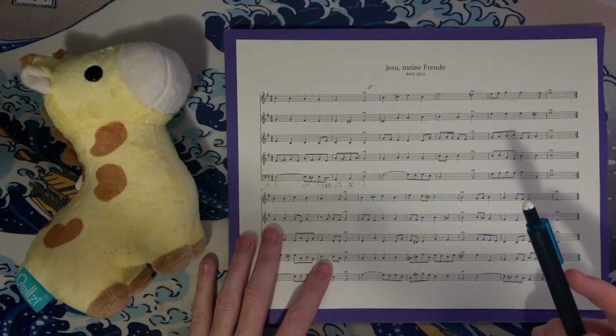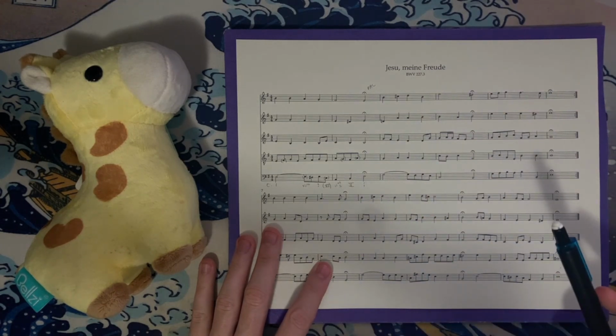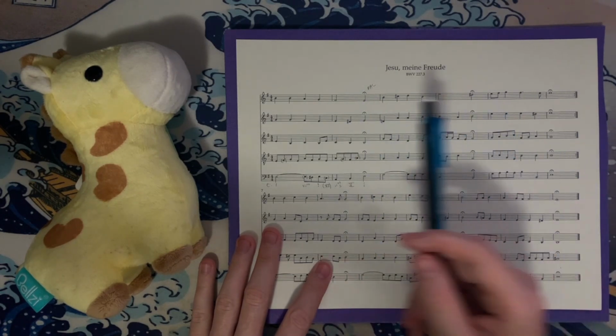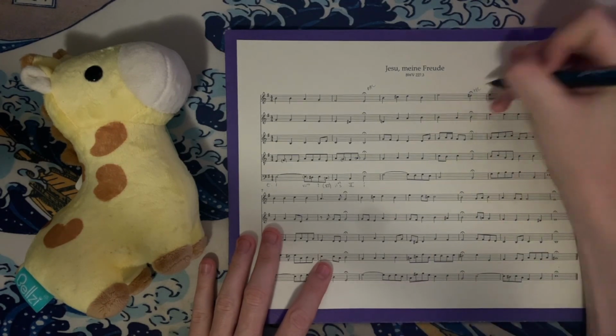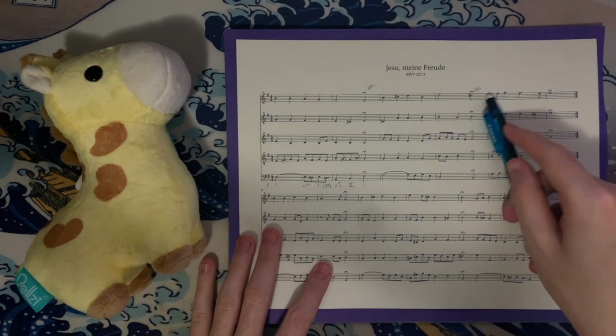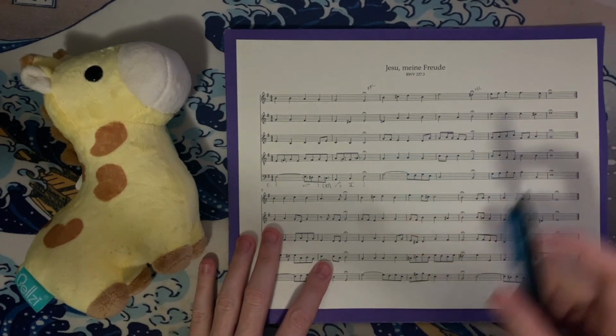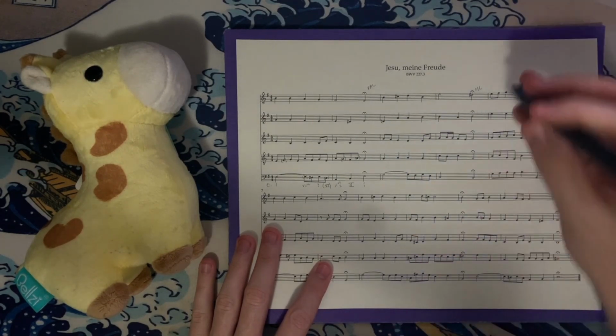At least that's how I'm analyzing it. You could analyze it as some type of E Dorian if that's how you hear it. But to me, this is pretty much D major. There really isn't much arguing there. But we do end up going back to E minor at some point to end the phrase with a half cadence on that B major chord.